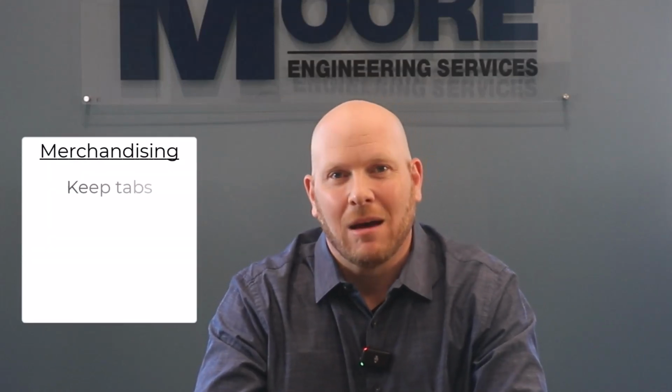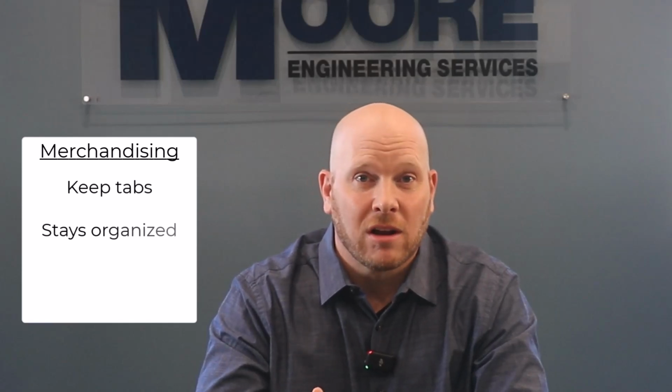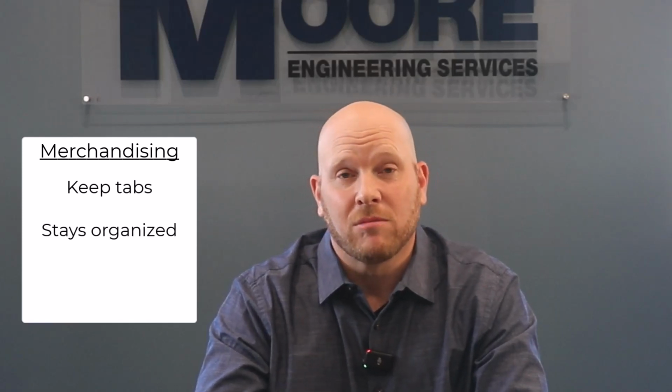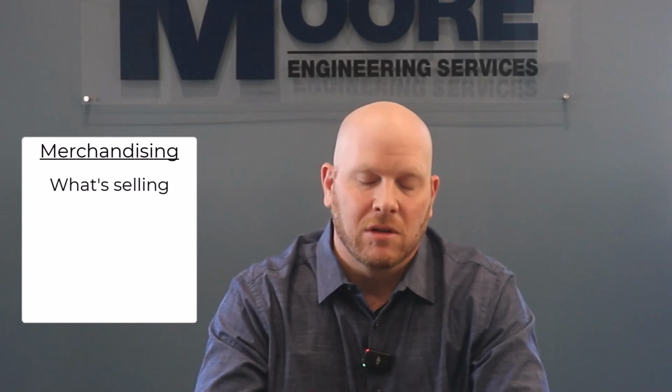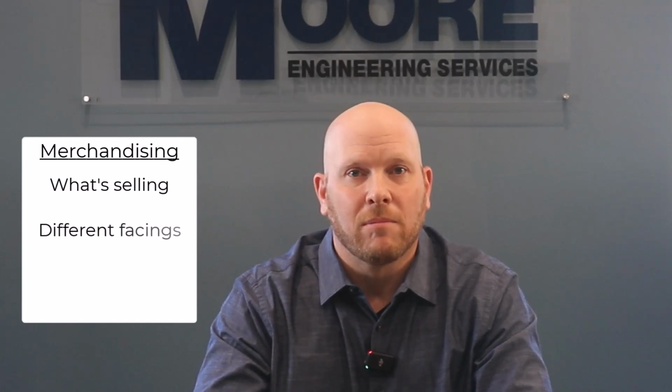So why execute planograms in a store environment? It allows the stores to take the products that they are selling and merchandise them within the store in order to do a lot of different things: keep tabs on them, make sure it stays neat and organized, and it also plays a lot of roles when it comes to inventory control. They're also good because they allow you to merchandise specifically based on what's selling. There can be different facings on a popular product.